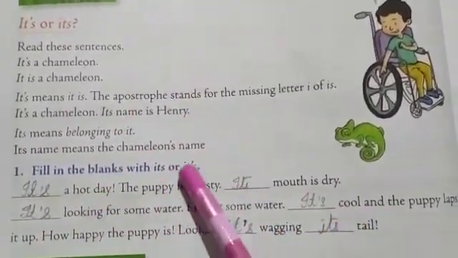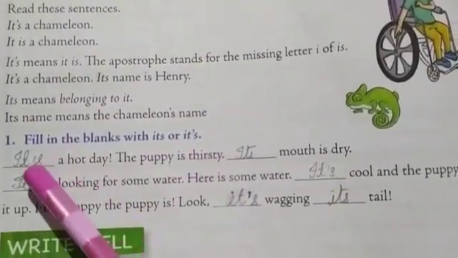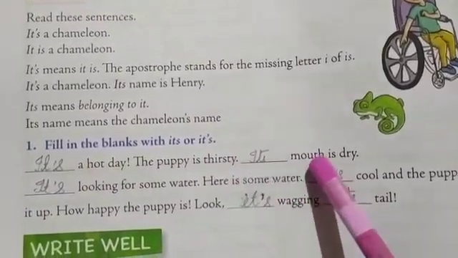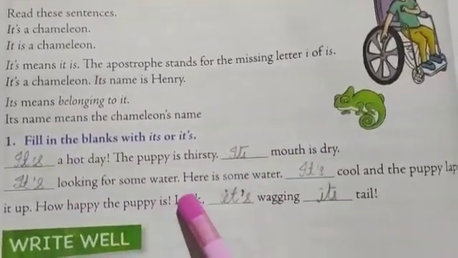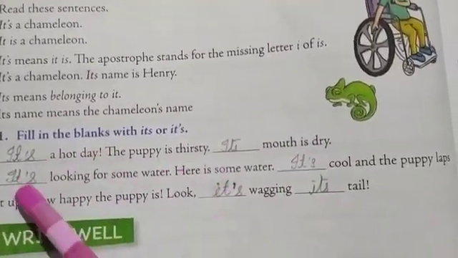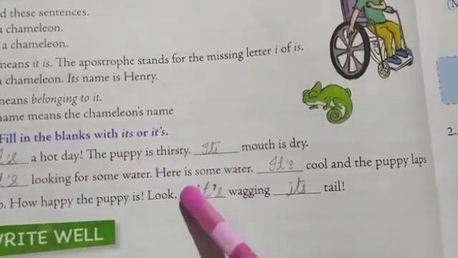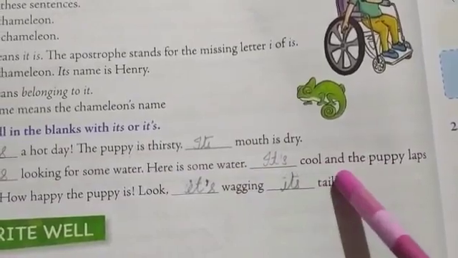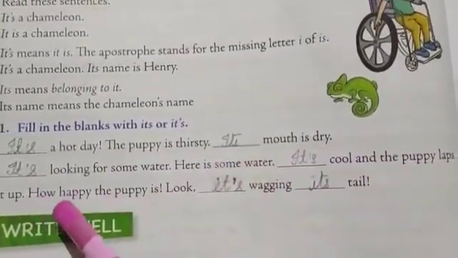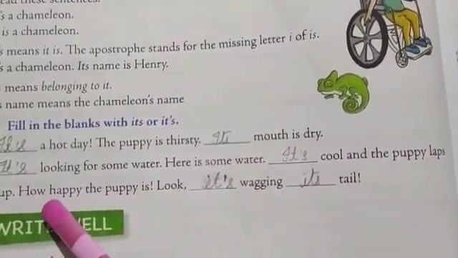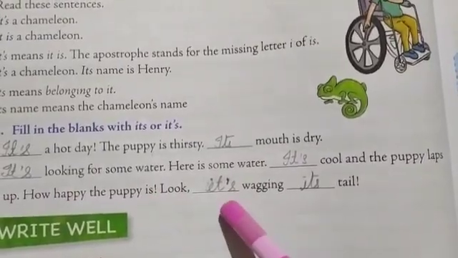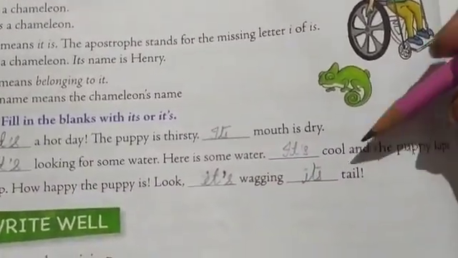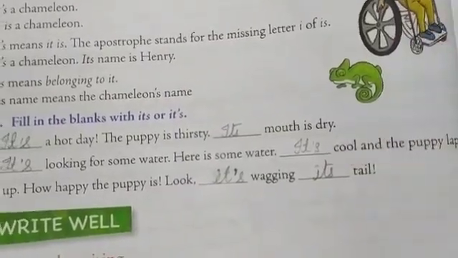Fill in the blanks with it's or its. Here you see, it's a hot day. The puppy is thirsty. Its mouth is dry. It's looking for some water. It is looking for some water. Here is some water. It's cool and the puppy laps it up. And how happy the puppy is. Look, it's wagging its tail. So here there is no apostrophe s.